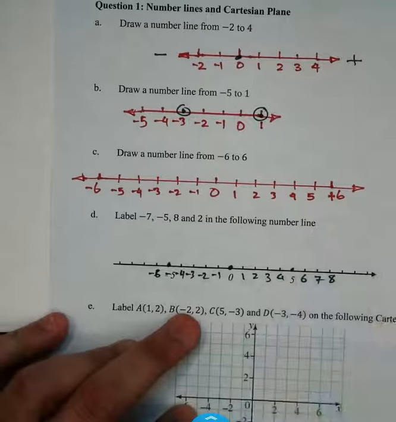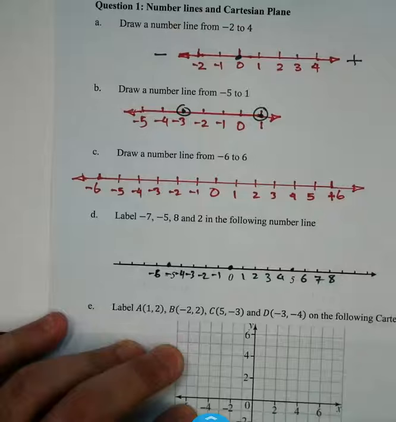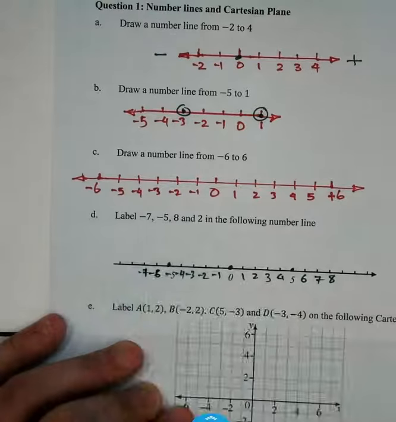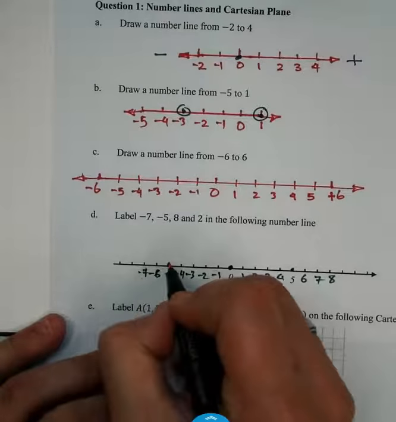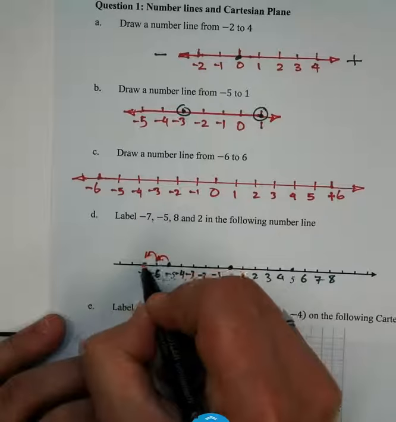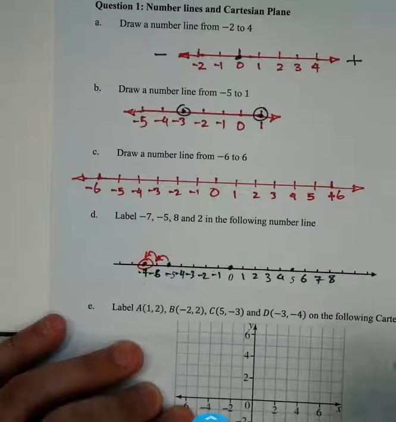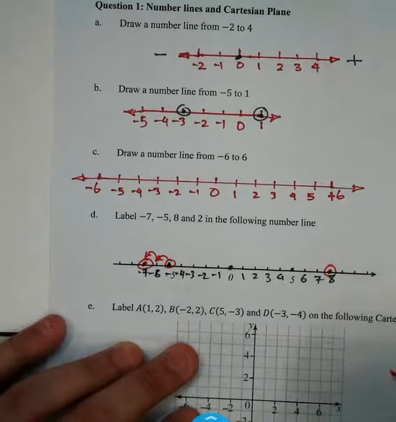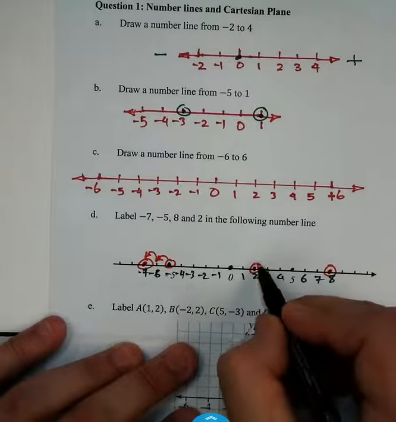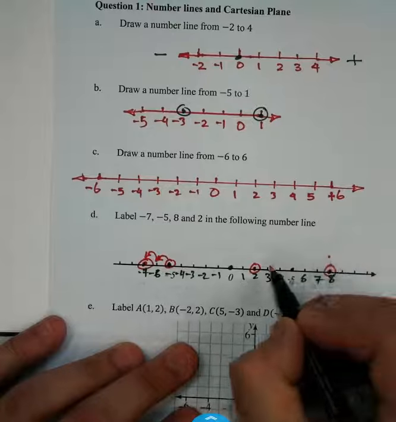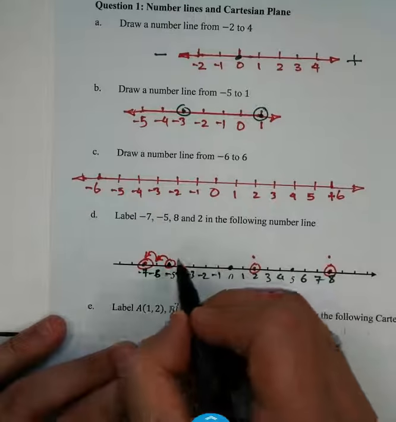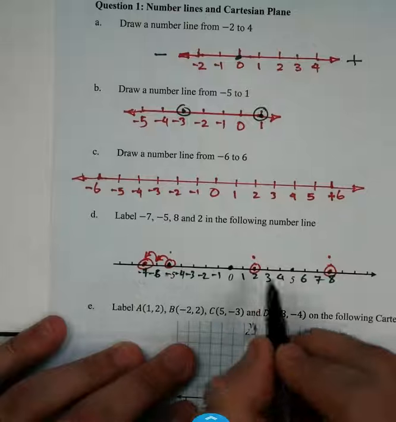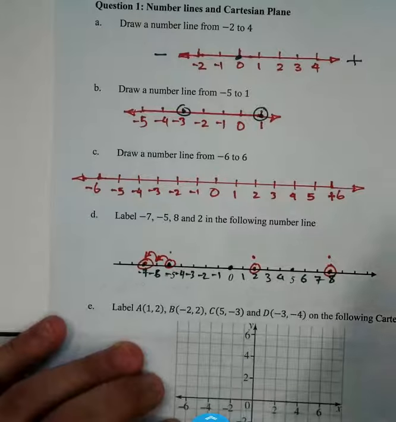So -7 is located just two from -5, which is here. -5 is here. So +8 is here, and we have the 2 here, and that's it. Remember again, 8 is greater than 2, but 2 is greater than -5 because it's more to the right. Just make a note of that.